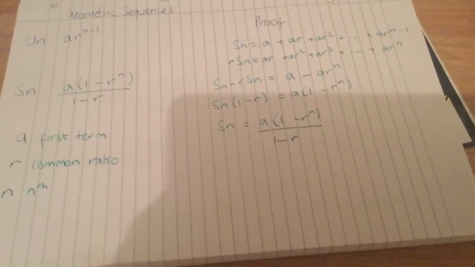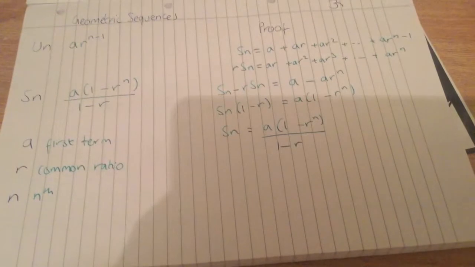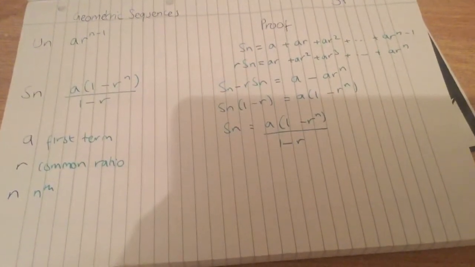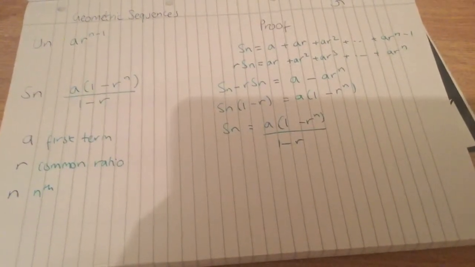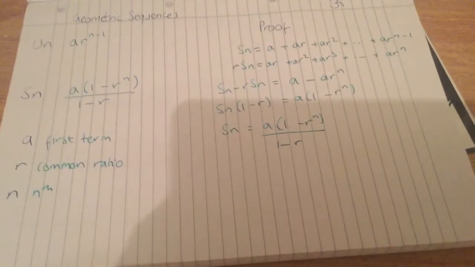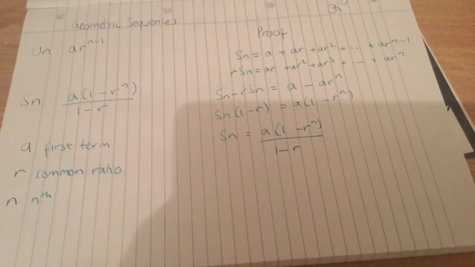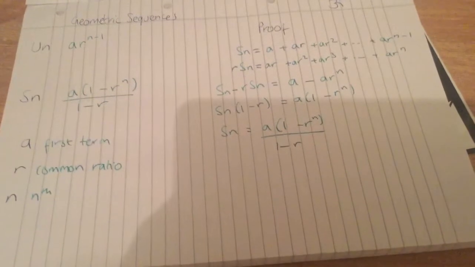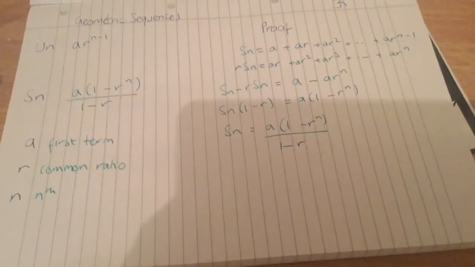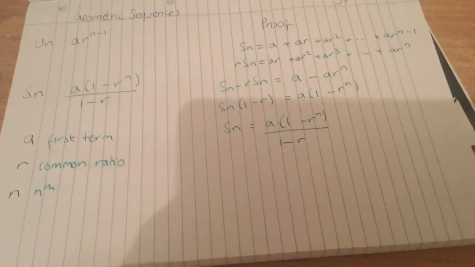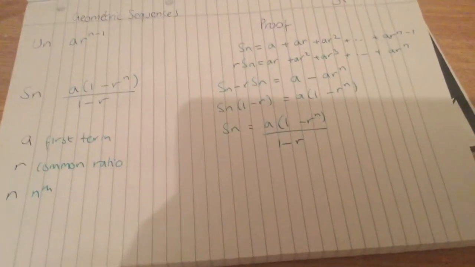How do you do it? You first of all write out Sn as the sum of all the terms. So the first term, the second term, the third term, all the way up to the nth term. Then you multiply by r to get rSn. You subtract the two, factorize Sn on the left-hand side and a on the right-hand side, and rearrange.